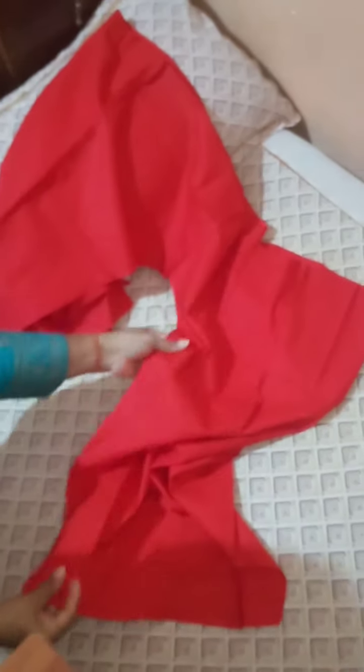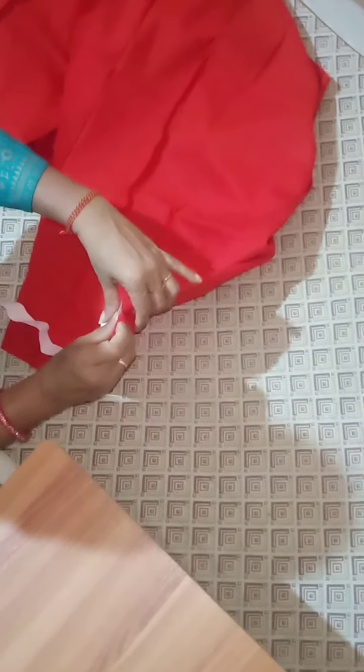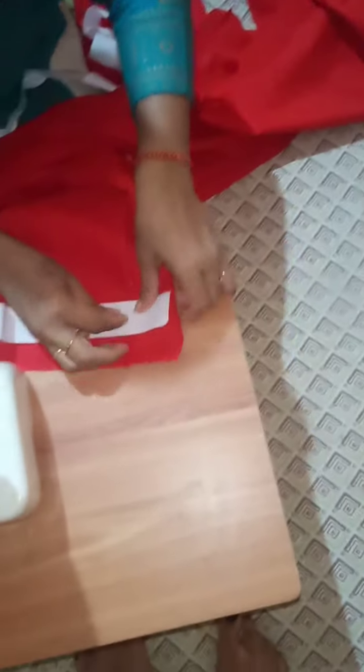Now we will do the finishing of lower portion. We can add this to finish the lower portion, that is known as buckram, this way. Or if you don't want to make it hard, then you can use 2 folds of cloth according to your taste.